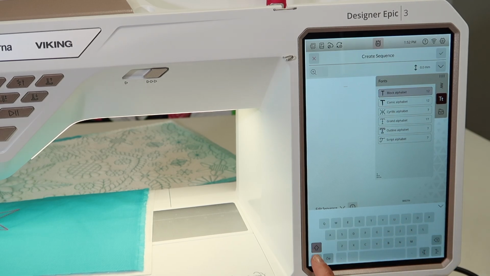You've got uppercase, you've got lowercase, and then a combination of symbols and different things depending on which is highlighted, the shift key or the capital key. Just keep pushing it until you find the collection of stitches that you are looking for.